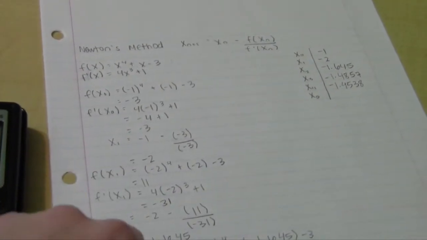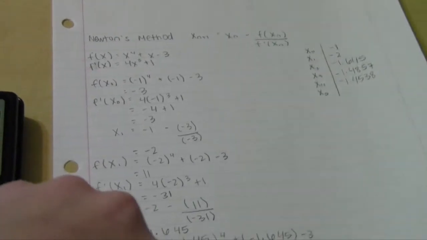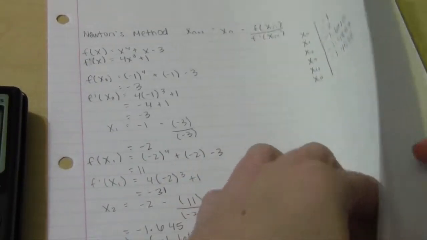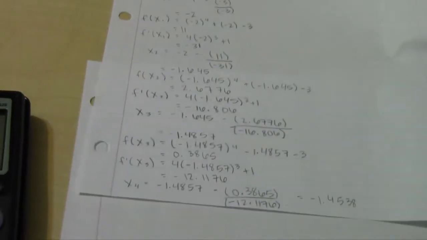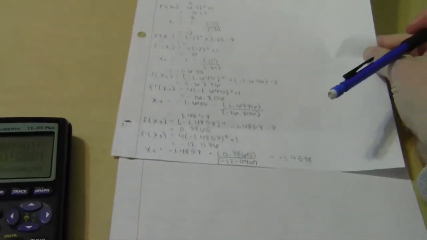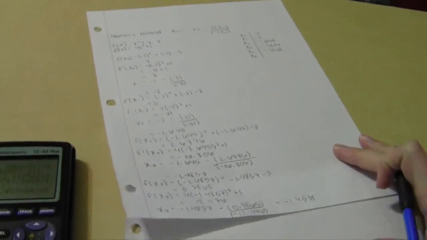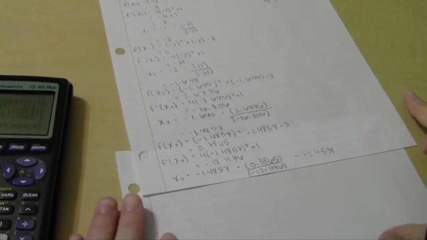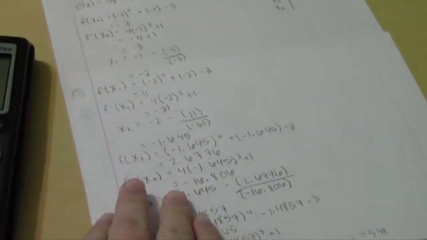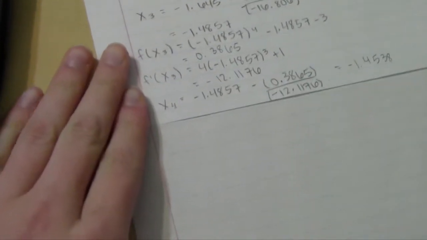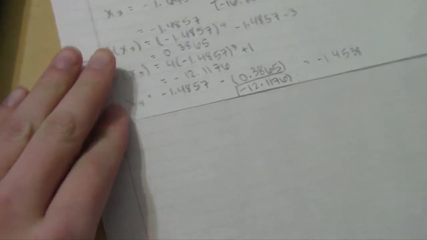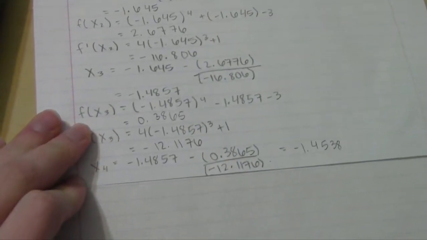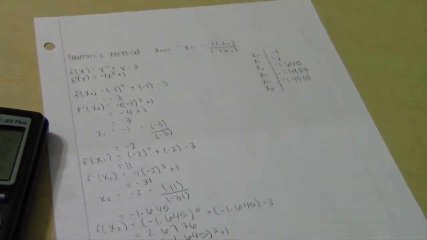So we're going to keep going because it still does not appear to be converging. As you can see, this algorithm can get quite lengthy. You know what, let's just put our paper here. Alright, so now we're going to substitute our x sub 4 value into these two original equations here.